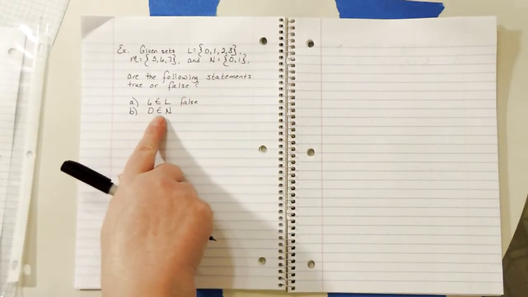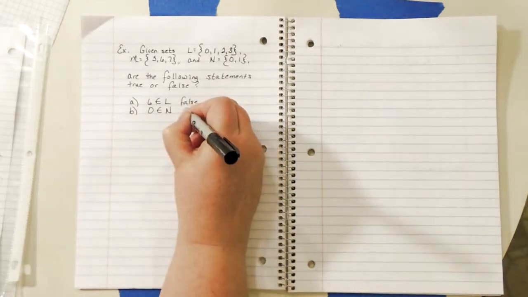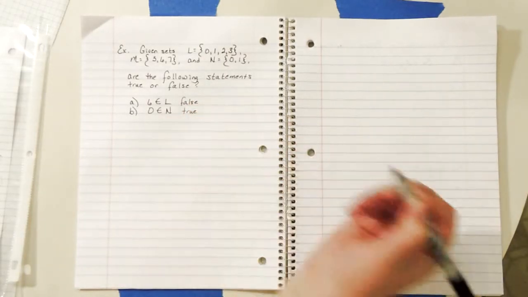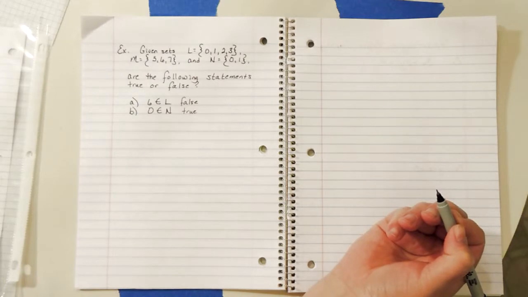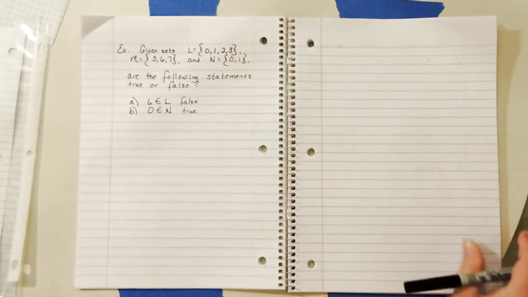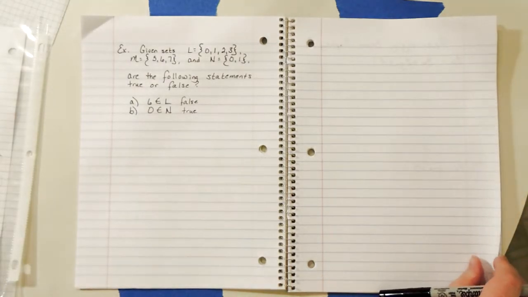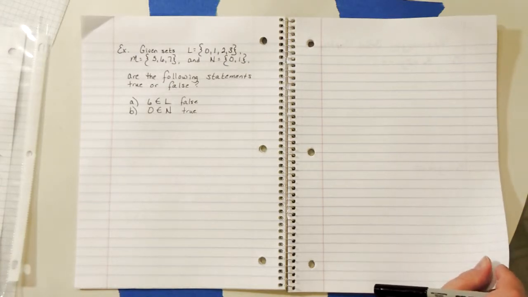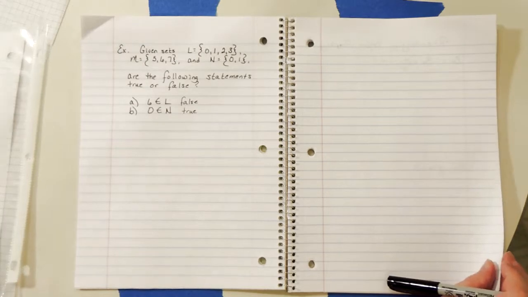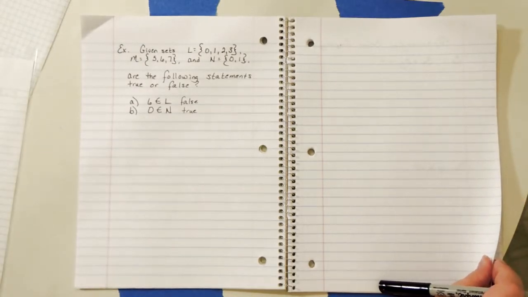Is 0 an element of N? It is. Okay? I think you guys can handle that. Okay, let's go on to the next section.